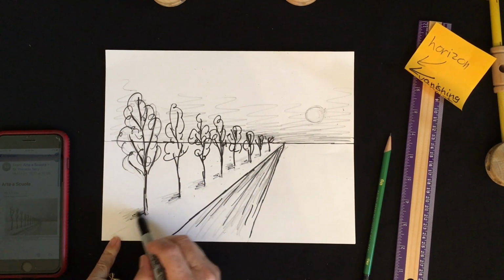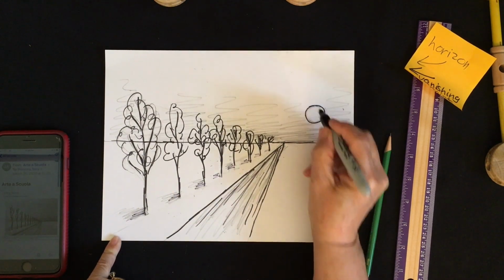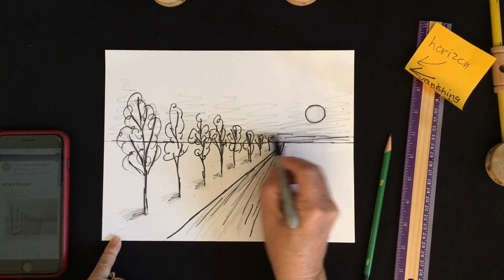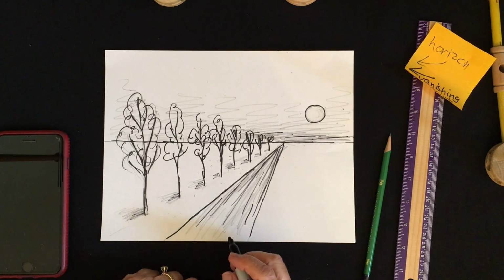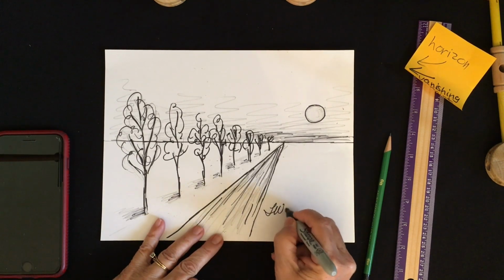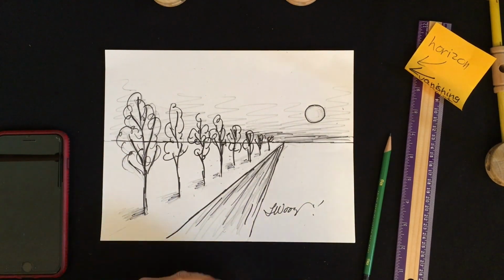Now that I'm doing this work with Sharpie, it's become very clear to me I need to add a little bit more Sharpie work. I'm pretty happy with that. Yeah, I like it. So what do you think? How's yours look? Next, I'd like you to sign your name. You are done. Good job.